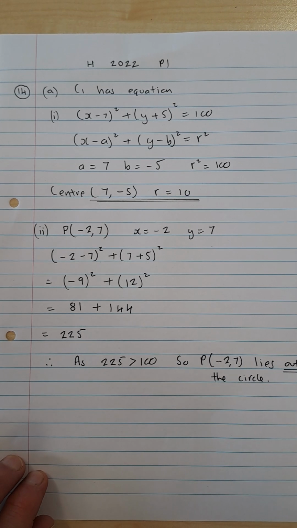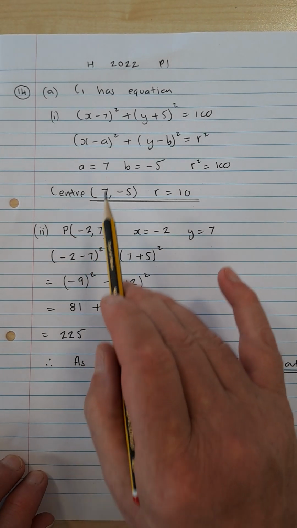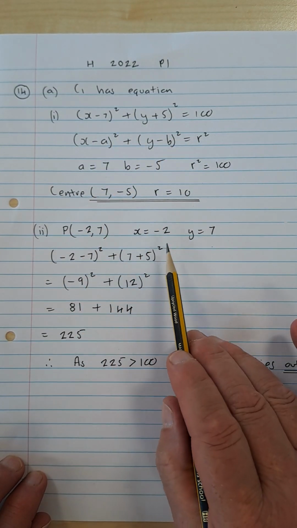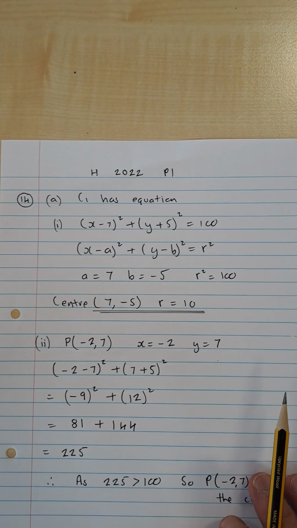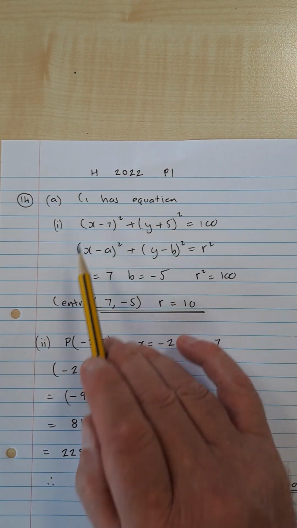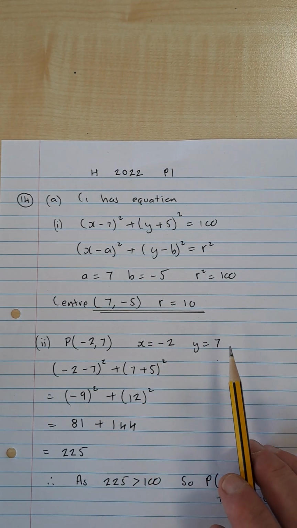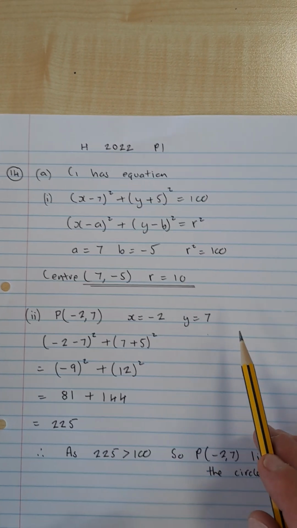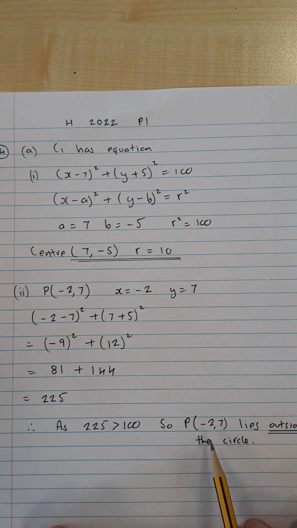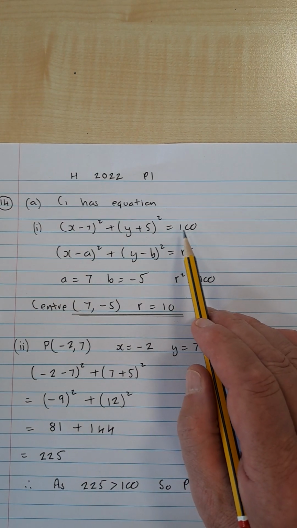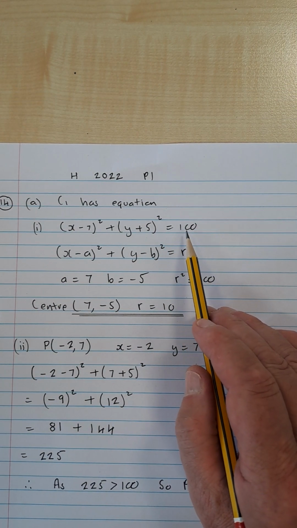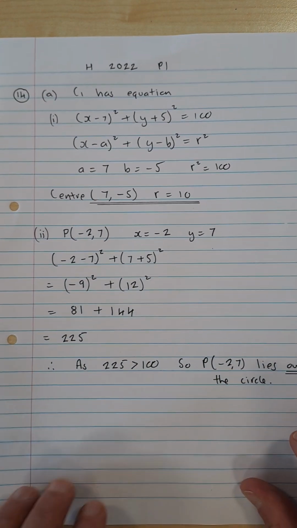Now let's see where (-2, 7) lies in relation to this circle. So x is -2 and y is 7. What we're going to do is substitute -2 and 7 through here. If we get 100, incidentally, then (-2, 7) lies on it. If we get an answer less than 100, it's inside the circle. More than 100 is outside. Let's see what we get.